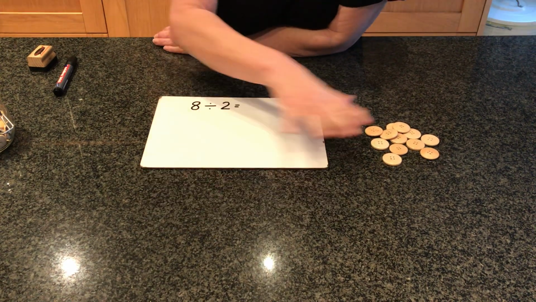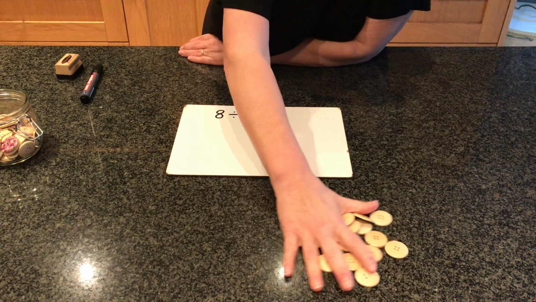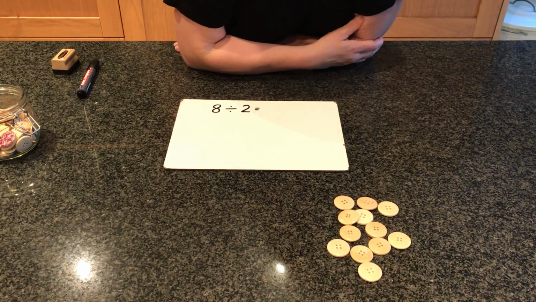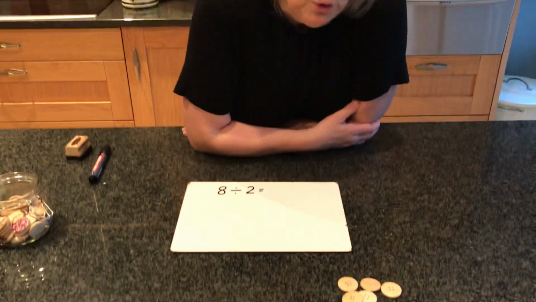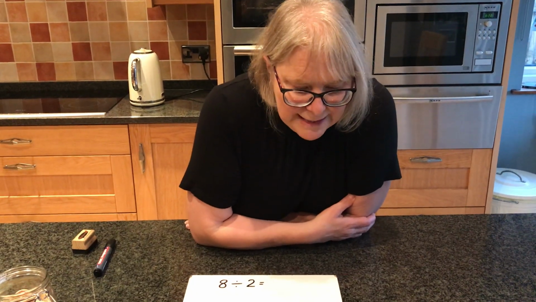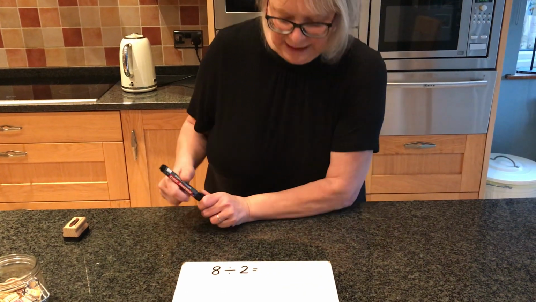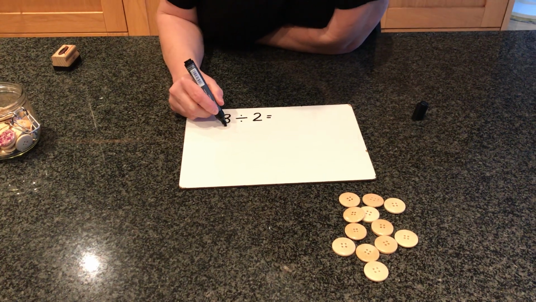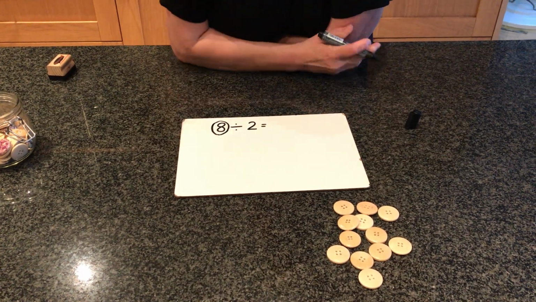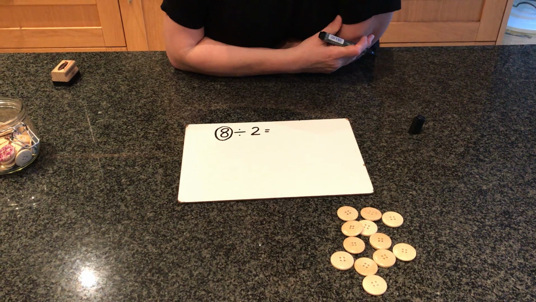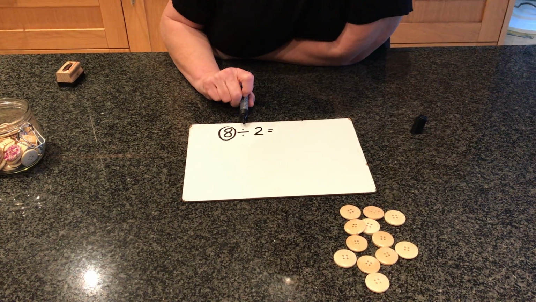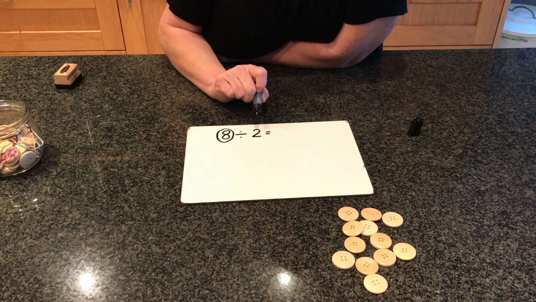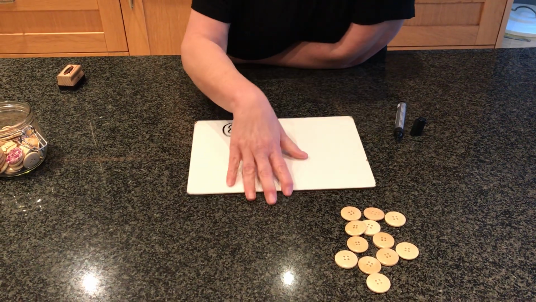Now, I have found some buttons in my cupboard which are really good for playing around with. You're going to need to find something, raisins will do, something that you can move around. Right, well, let's have a look at this problem. Let's see what it's telling us first of all. Okay, it's saying first of all that I've got 8. Okay, that's how many I've got. It's telling me I've got 8, and I'm going to divide it or share it into 2 columns. So let's have a little look.